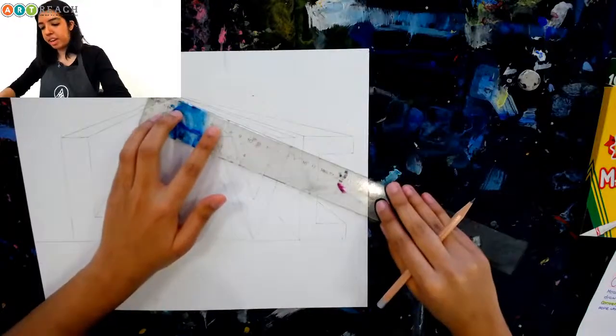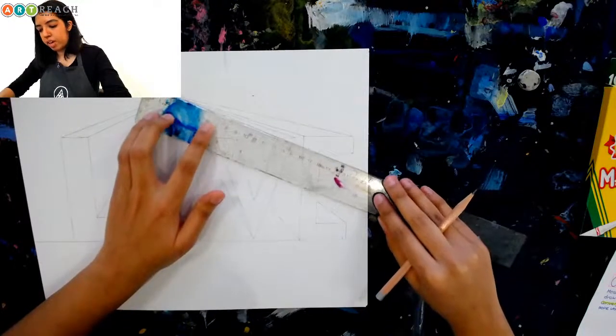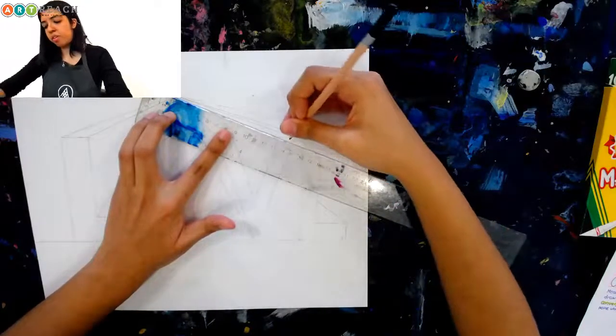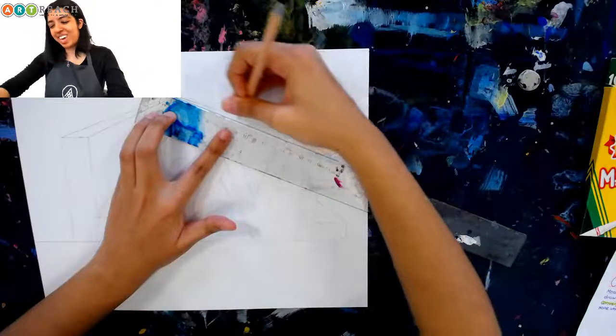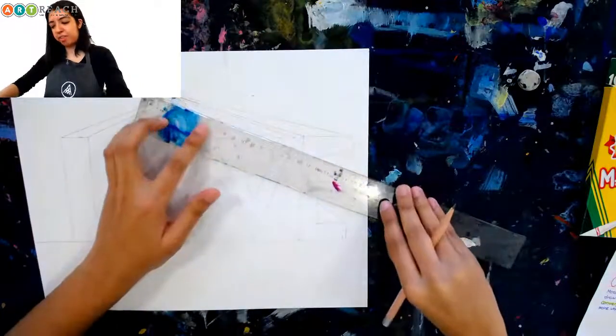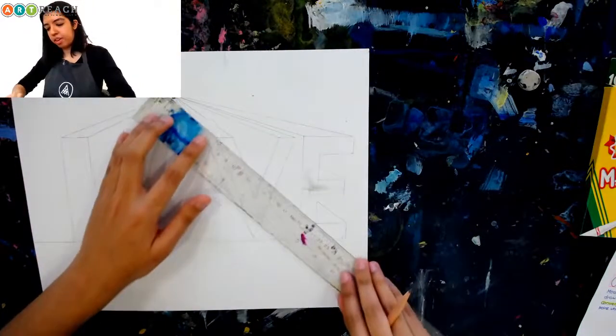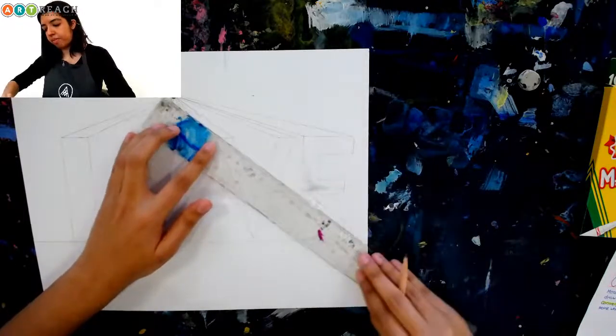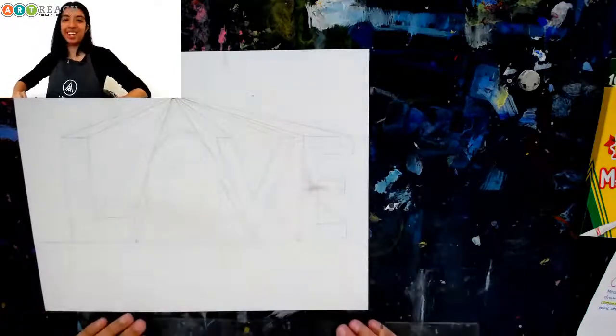So I don't have to connect it. For this line over here, I can connect it a bit, but it would mostly disappear behind this letter. So I don't need to do that one as well. Same with this one, it would be behind my E. So those are all the points I need.